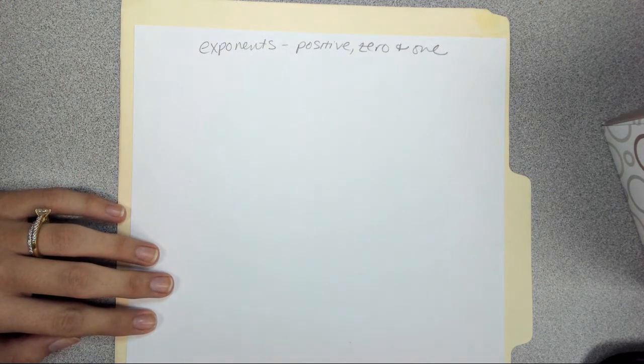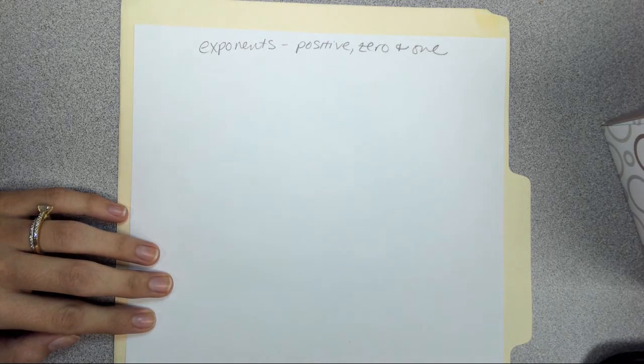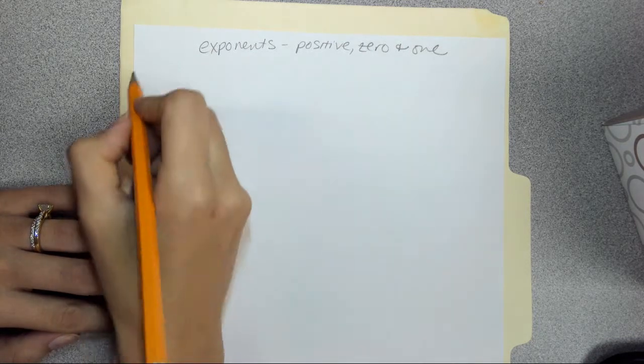Everyone, this video will be talking about exponents: positive, 0, and 1. There are certain rules around exponents that we're going to learn about, and we're just going to keep going down each rule as we go through these examples.